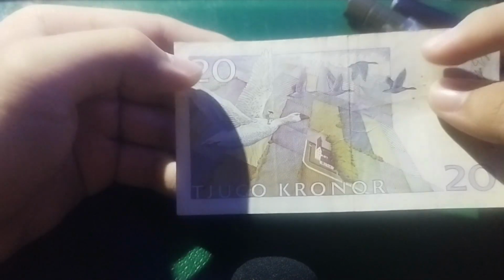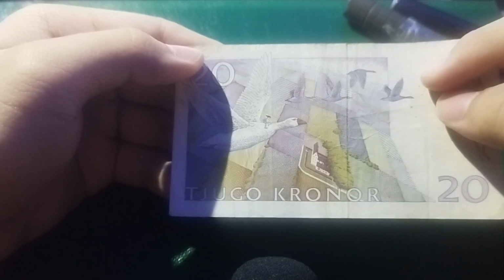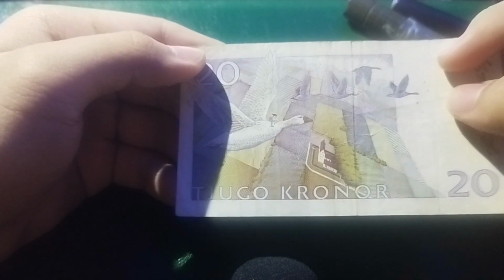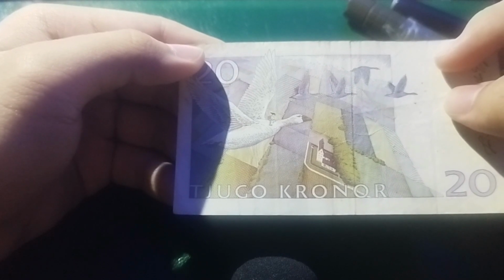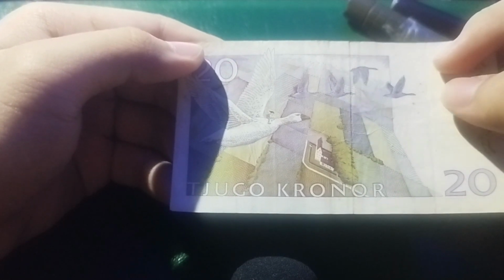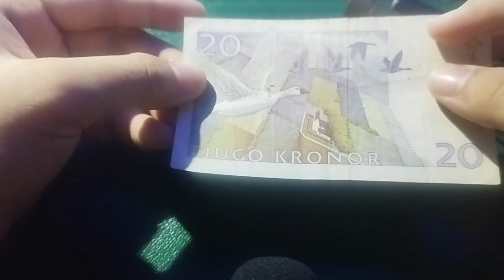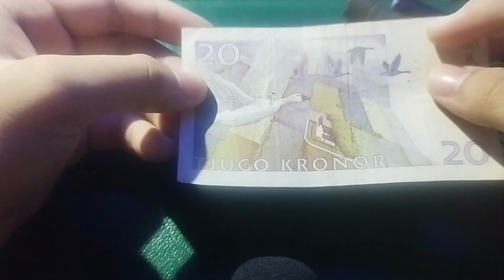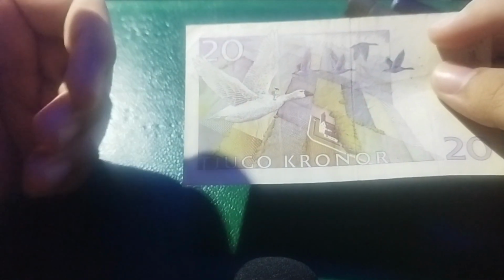The back has a passage motif from Lagerlöf's book Nils Holgersson's Wonderful Journey through Sweden. Mouse and Morten, the flying goose, flying over the flatlands of Scania or Skåne in southern Sweden.